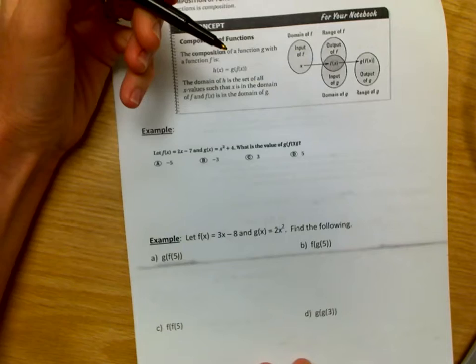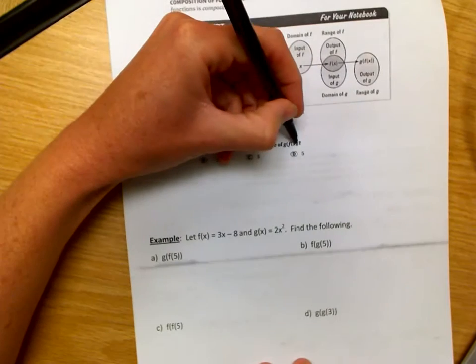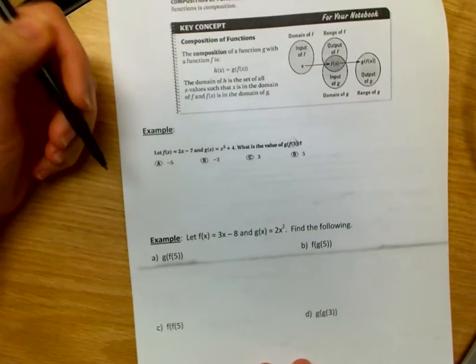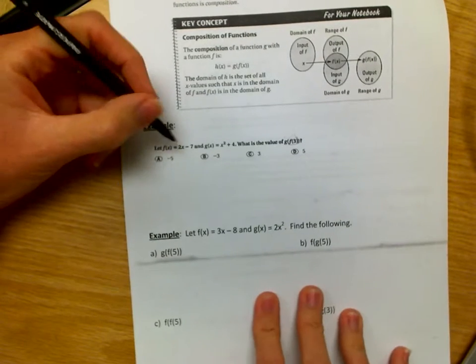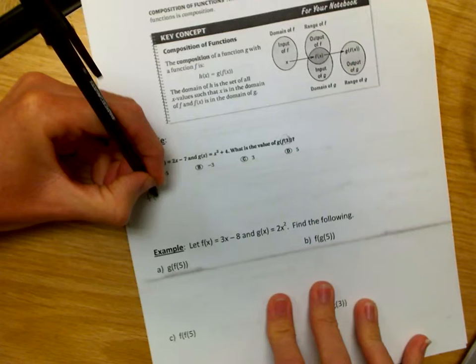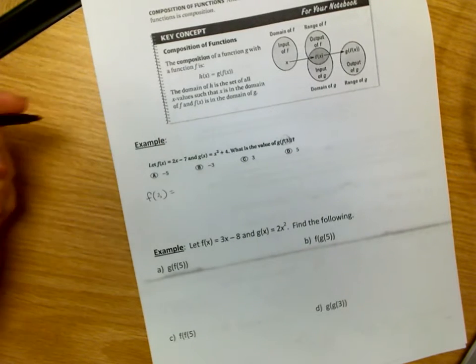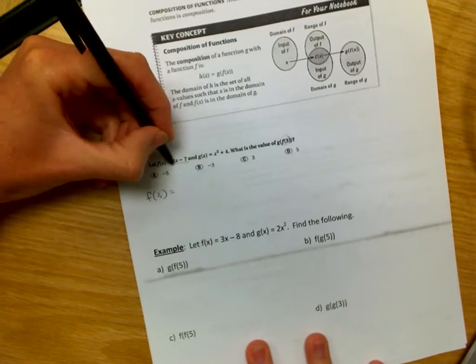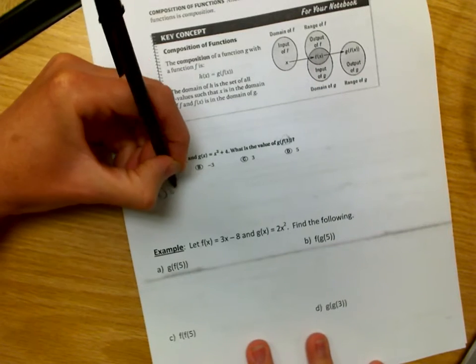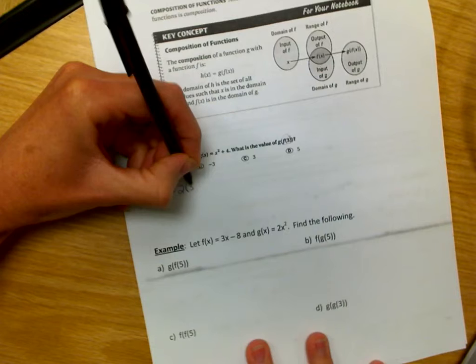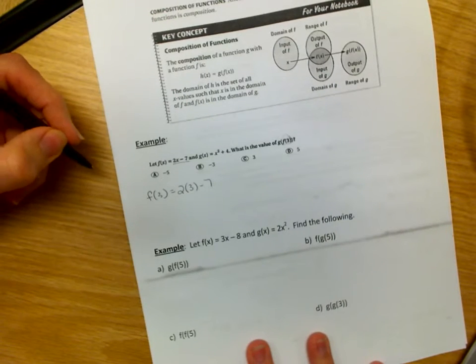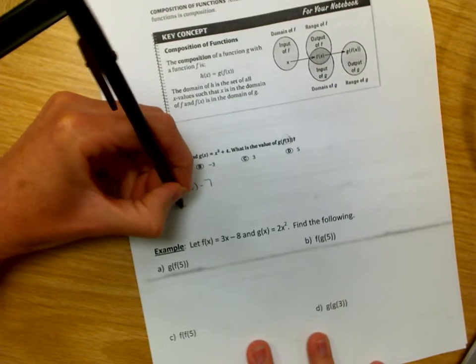Well, with these composition functions, what you're going to do is you're going to start with the innermost and find that value, and then you plug that into the outer function. So for this one, the first thing I'm going to calculate is what is f of 3? In other words, what's the value of my f function when I plug in a 3 for x? Okay, well, using my f function, which is 2x minus 7, I am going to replace the x with a 3, and I'm going to find the answer. Well, 2 times 3 is 6, and 6 minus 7 gives me negative 1.